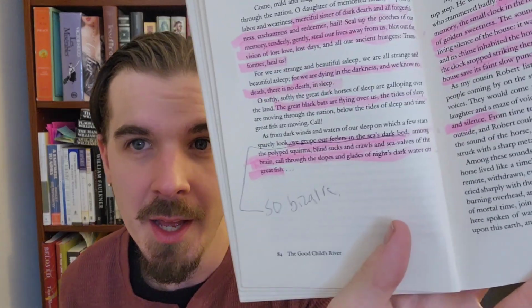Let me find that quote here. "We grope with our feelers in the sea's dark bed among the polyped squirms, blind sucks and crawls and sea valves of the brain, call through the slopes and glades of night's dark water on great fish." My annotation at the bottom says "so bizarre," because it's so viscerally bizarre the way Thomas Wolfe explores these themes of sleeping and the river, and how we're all part of a universally aware, very much alive river, but that at night we go to this place where we fall asleep and we're vulnerable, but some part of our existence is groping with its feelers to try to break the barriers of existence. And just these beautiful descriptions that we see time and time again through Wolfe's universe: time and destiny and the briefness of our days.